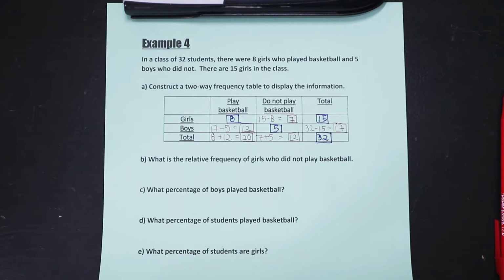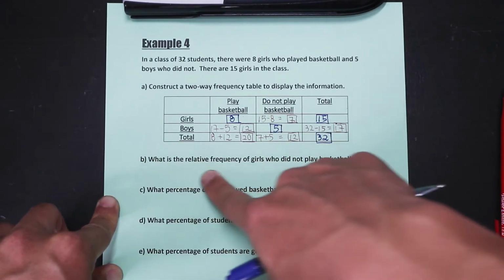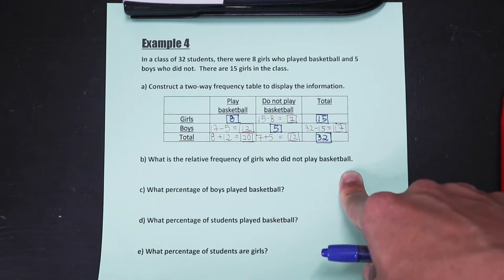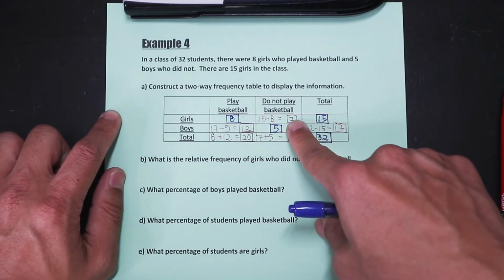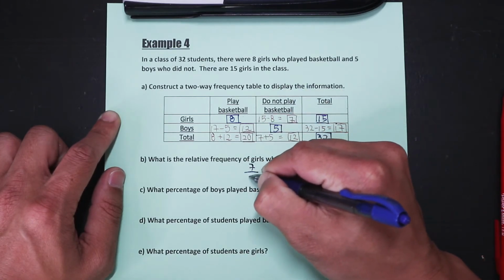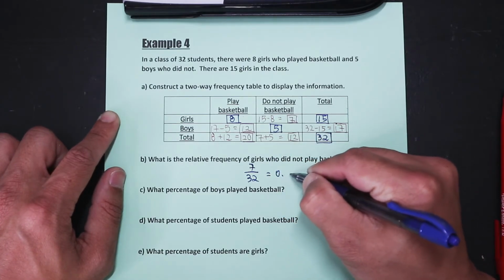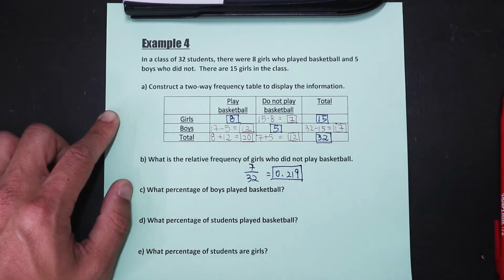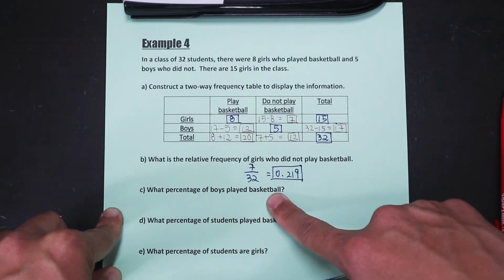Once you've created the table, let's go to part B. It says, what is the relative frequency? Now, relative frequency means a percentage of the girls who did not play basketball. So girls who did not play basketball, that means I'm looking at 7. And I'm going to divide that by the grand total, which is 32. So we're going to do 7 divided by 32, which is 0.219 or 21.9%.